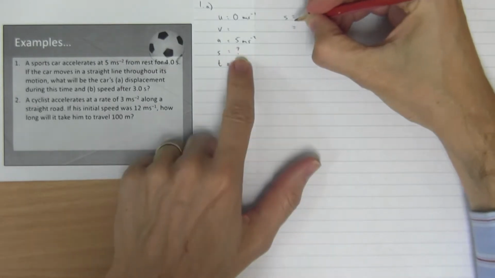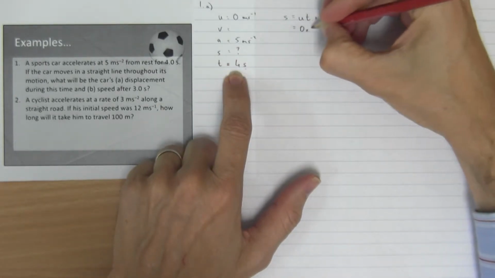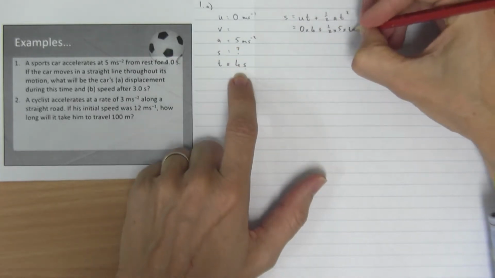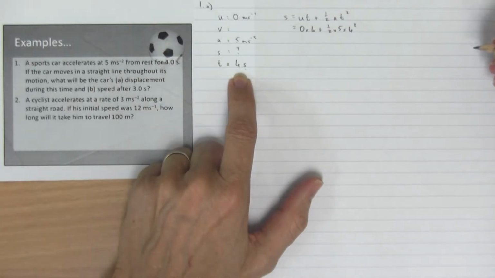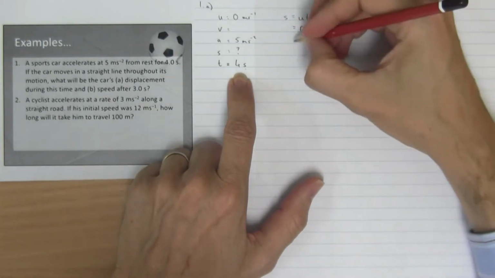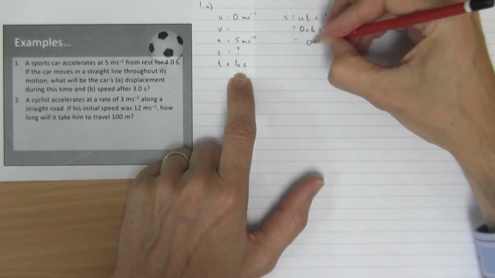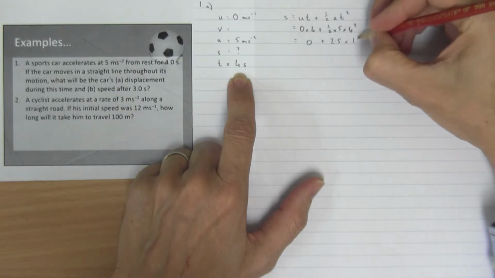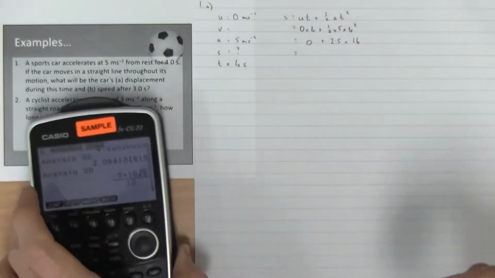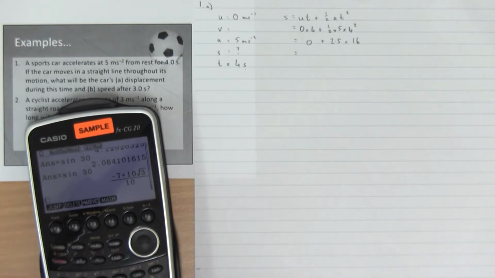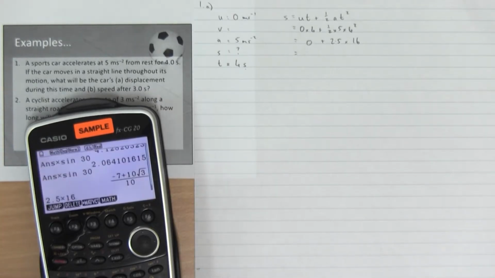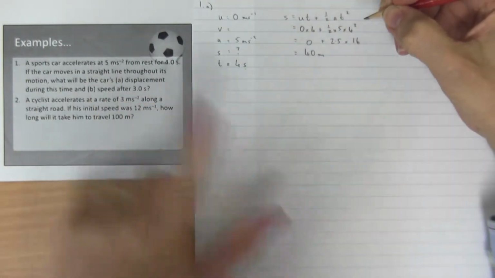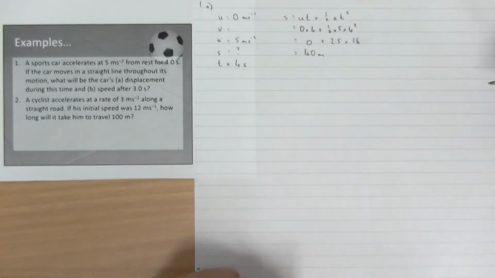Displacement's what I want. U is 0, times 4, plus a half times 5 times 4 squared. Just substitute in what you know. Solve for S. Is that 0? 2.5 times 16. And if you're not good at your maths at the moment, you go 2.5 times 16 and you get 40. Okay, the sports car has travelled 40 metres during that time.